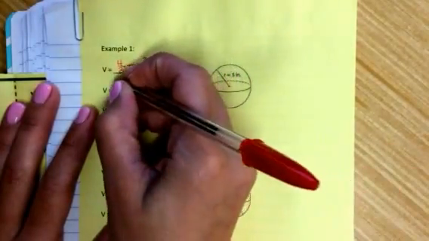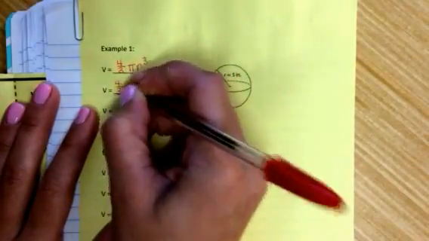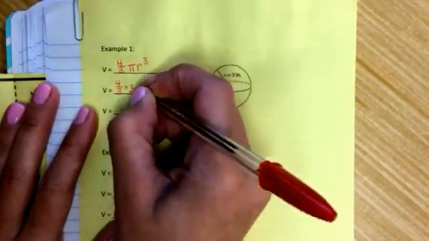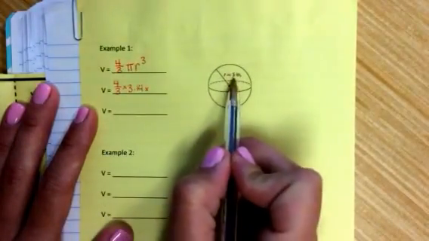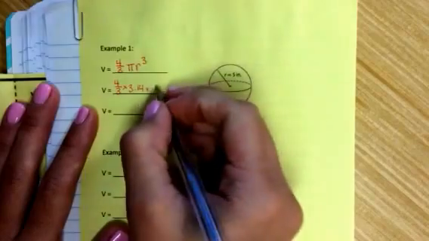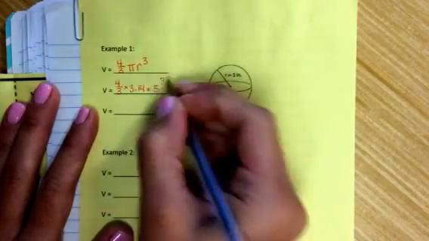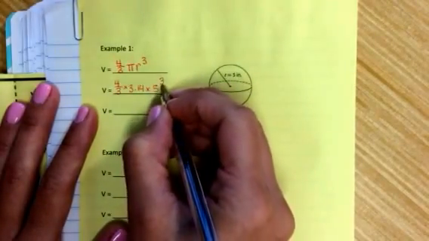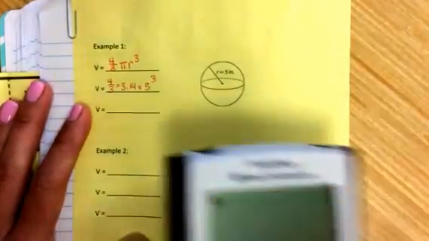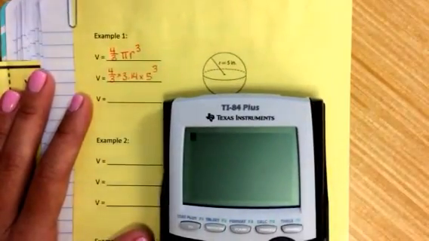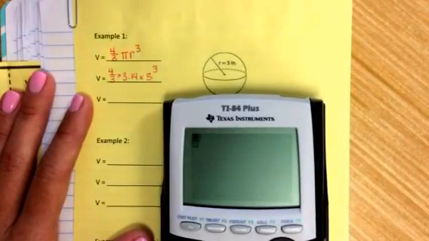So let's put numbers to that. 4/3 instead of pi is 3.14, and the radius is 5, and it will be cubed. Remember that it's going to be a 3 up here. That could be a common mistake. So make sure that on your calculator, when you're putting in your numbers, you're writing in a 3.